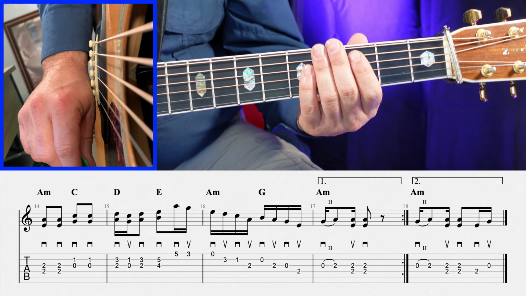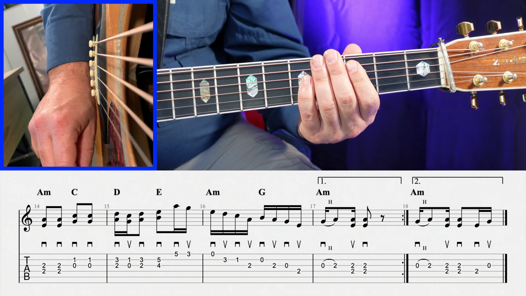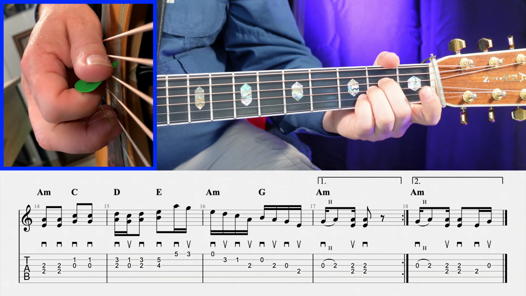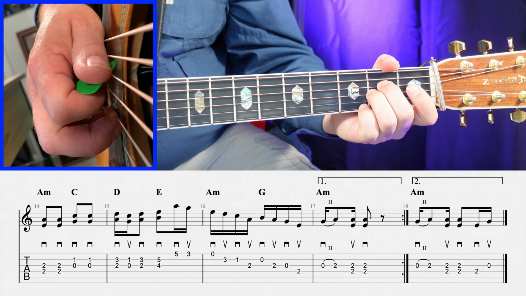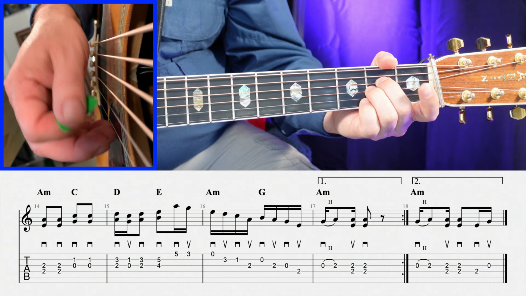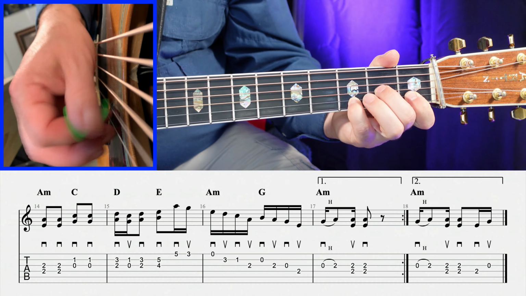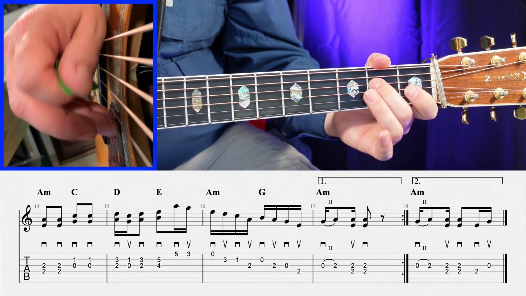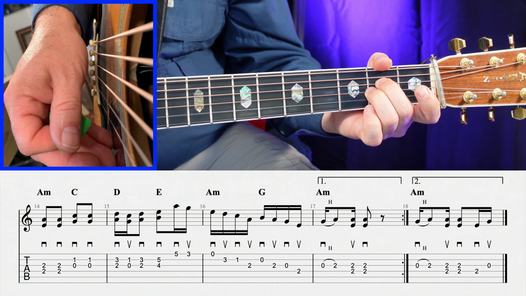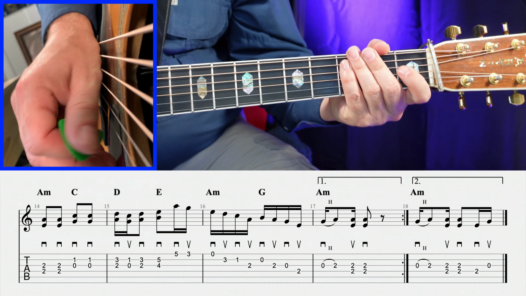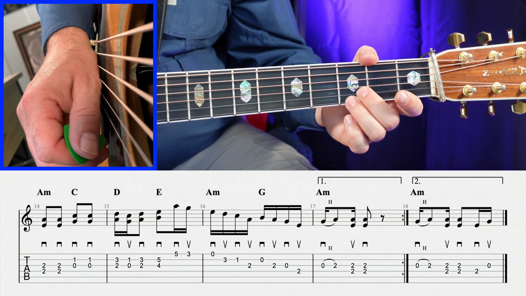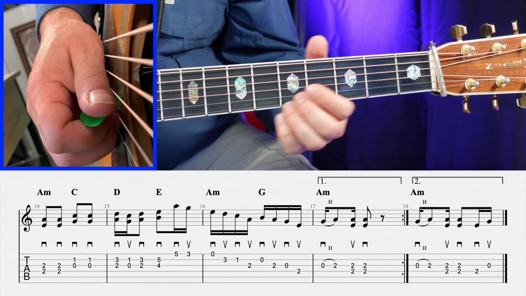The whole last 4 lines of the B section, or 14 to measure 17, are going to sound like so. 1, 2, ready, go. All right, now let's go ahead and play through the entire B section. 1, 2, ready, go.